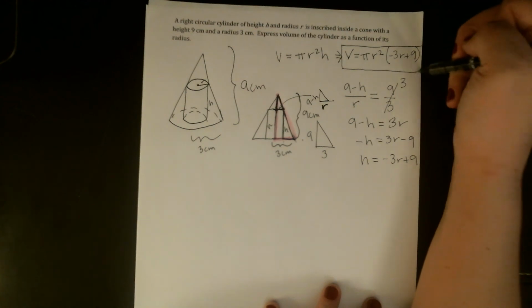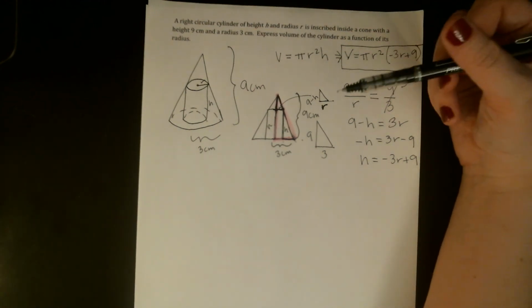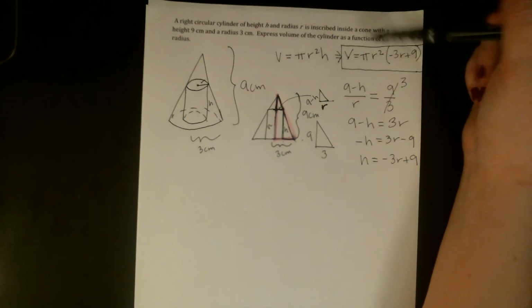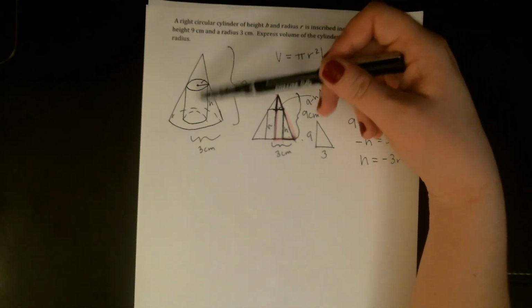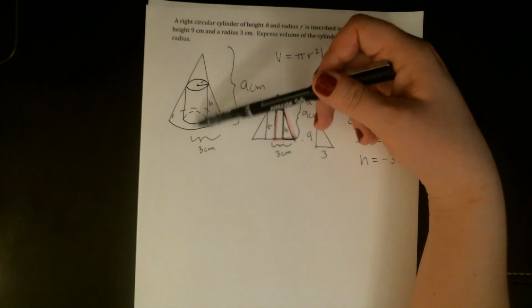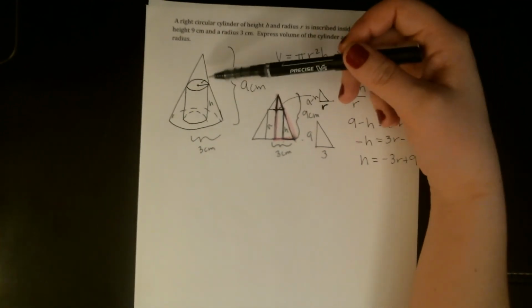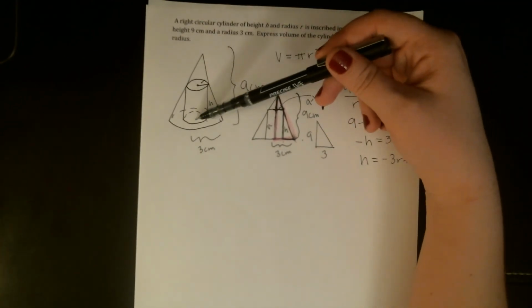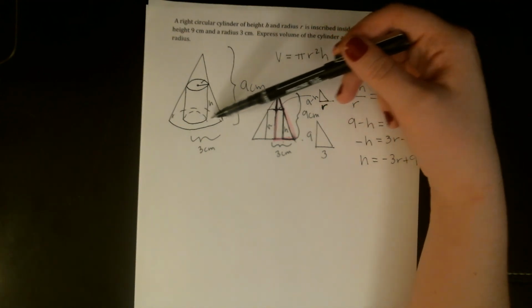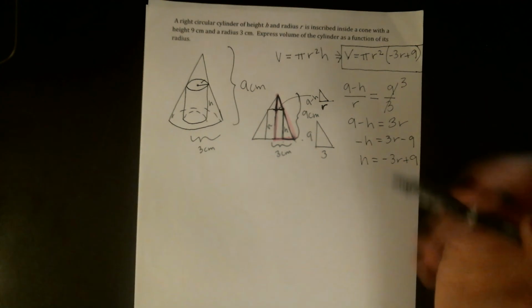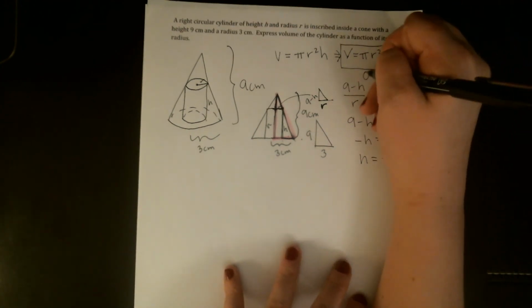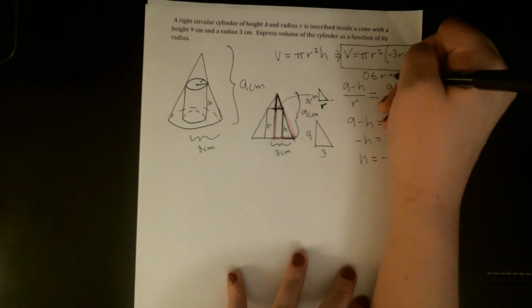Again, I didn't ask you about reasonable domain, but I can say really quickly, our variable is R. The smallest possible R is 0. That gives us no more cylinder, but just a tall vertical line inside of the cone. The biggest possible value of R would be 3 centimeters. Again, that completely flattens out our cylinder and all we have is a circle, but we are looking for extremes. So our domain would be 0 less than or equal to R, less than or equal to 3.